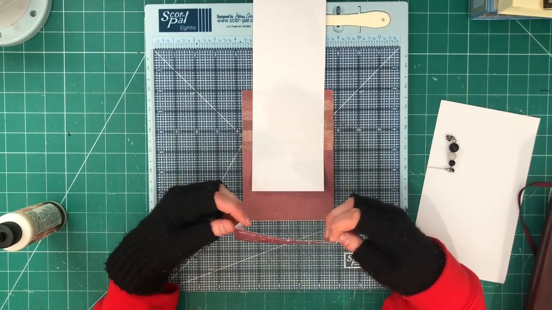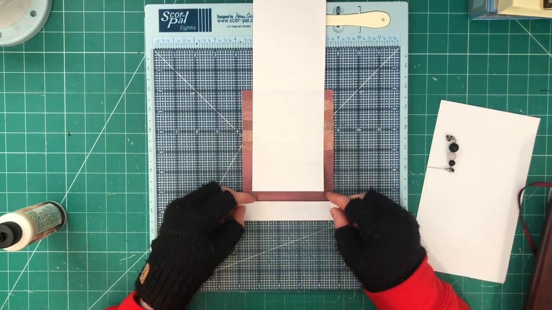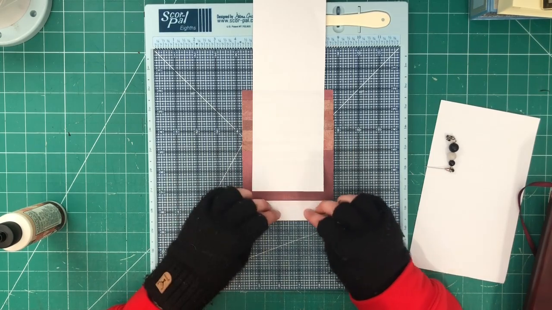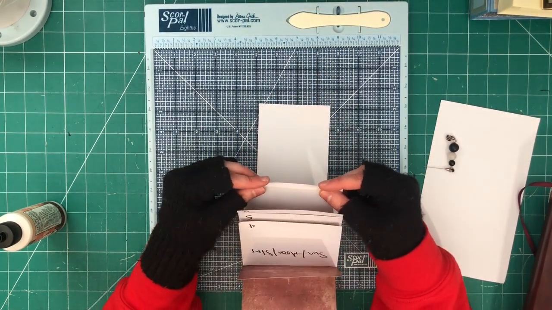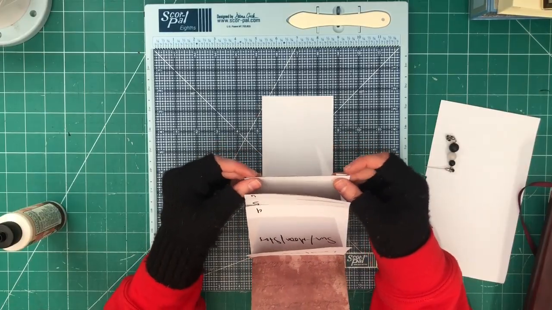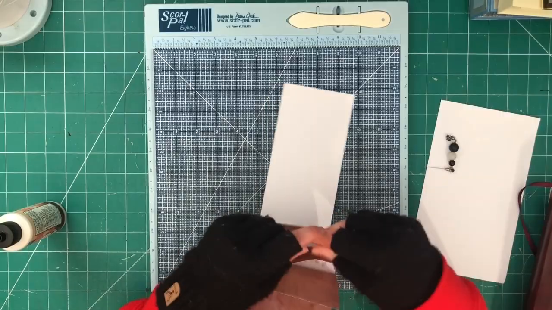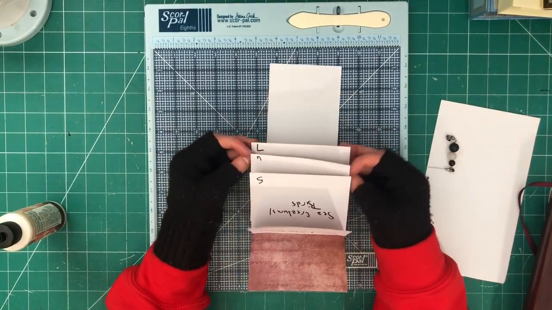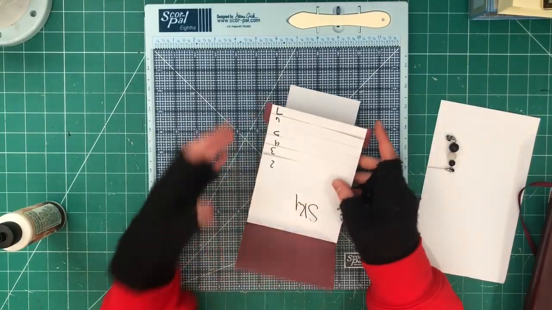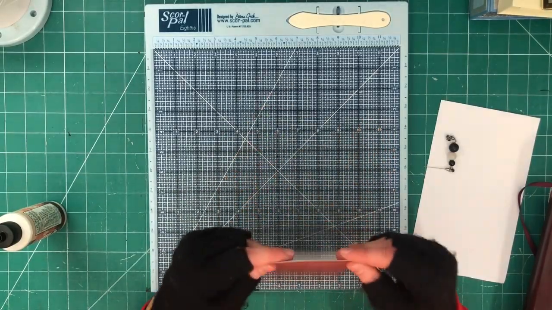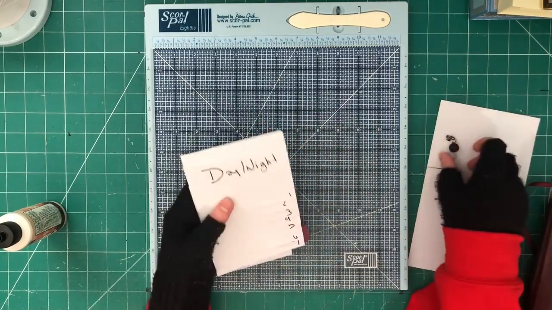And you just want to put this at the very bottom, making sure that it lines up with the edge of the card, and you don't want it extending from the sides. So just like this. And then we're going to fold our waterfall back together like this.